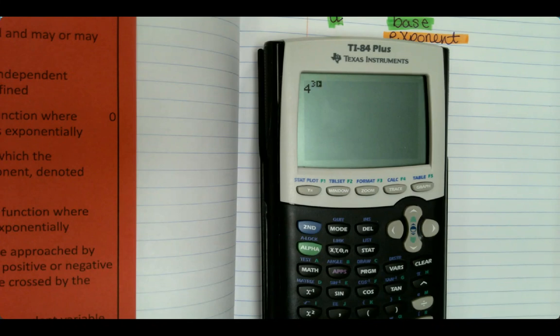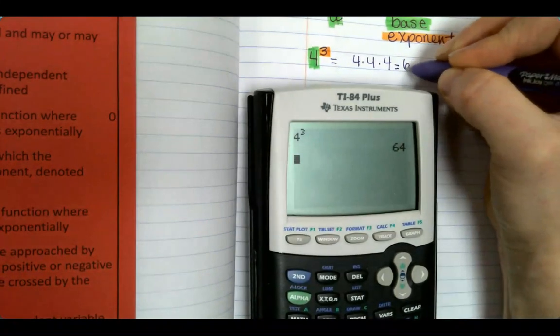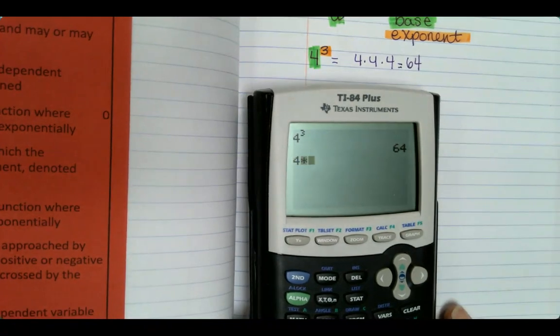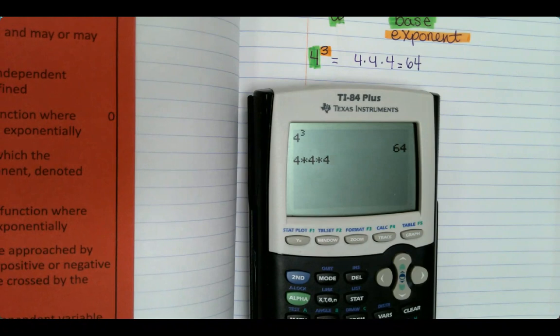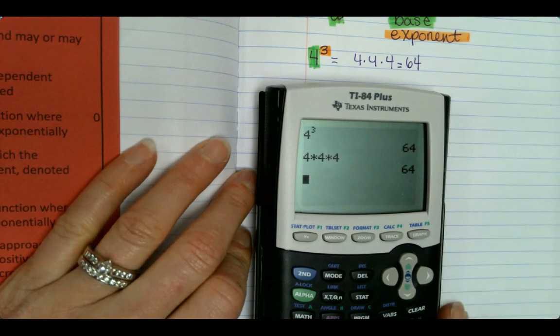Go ahead and make sure you know how to put exponents in the calculator. 4, the little carrot top, the 3. Push enter. It is 64, which is the same thing as doing 4 times 4 times 4, right? They're equivalent. So make sure you know how to put those exponents in your calculator. So your calculator should be on your desk right now.